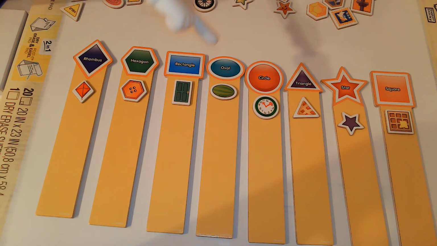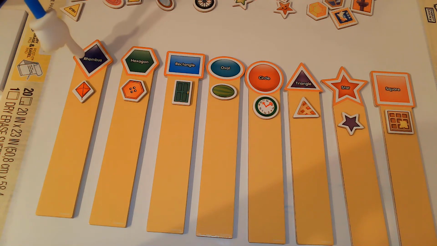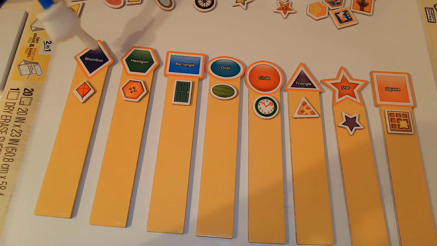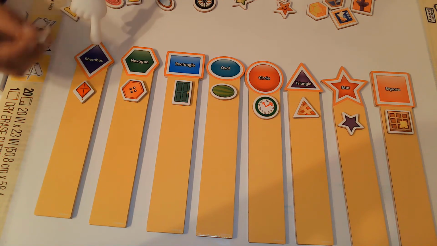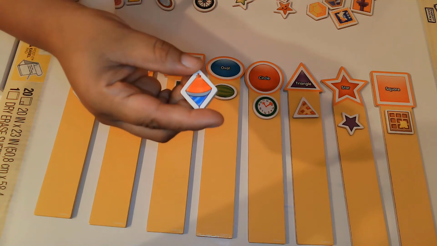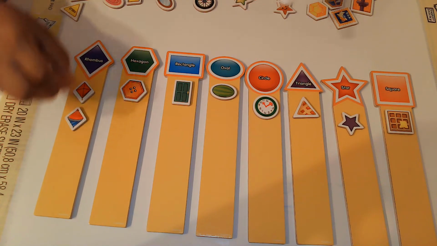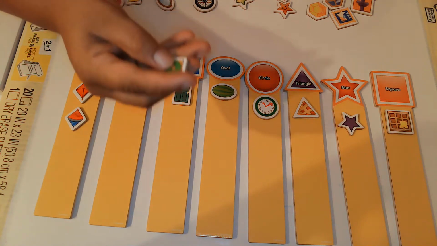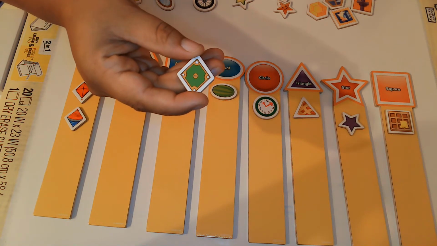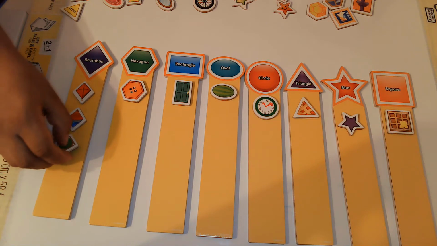All right, so we're actually going to start with the rhombus. Remember, the rhombus is also called a diamond. So you're going to go around your house and see if you can find something that looks like a diamond. You may find this little toy right here. It's a little teeter-totter toy. It looks like a diamond. We also have a baseball field. The baseball field looks like a diamond too.